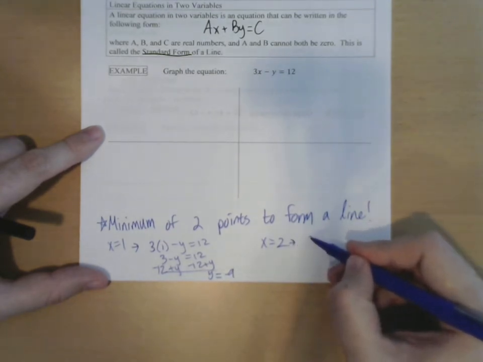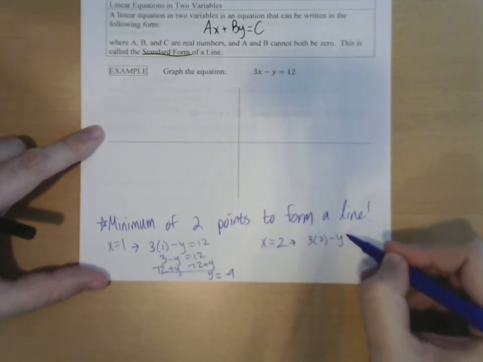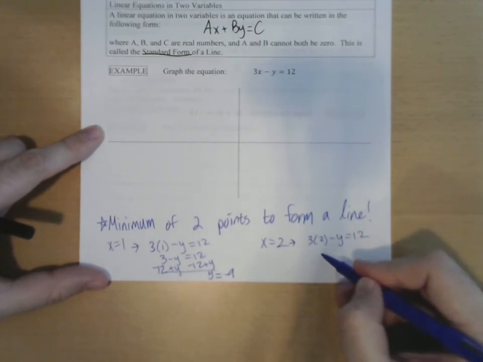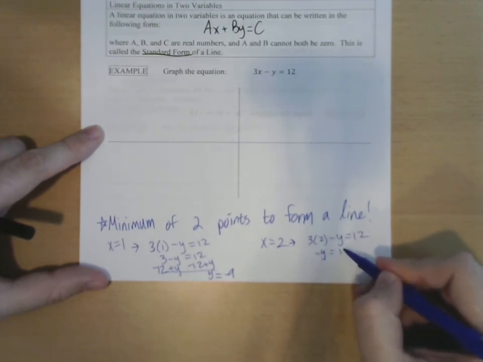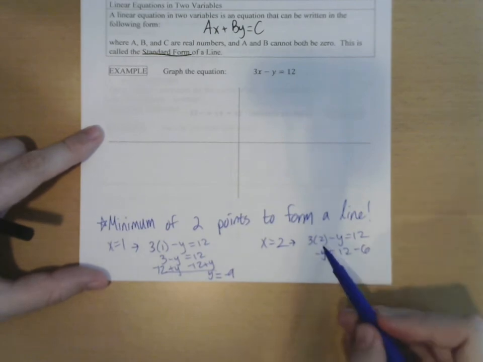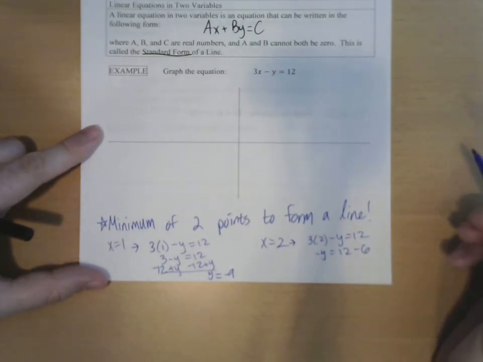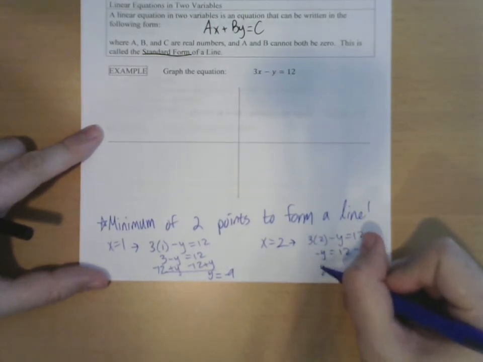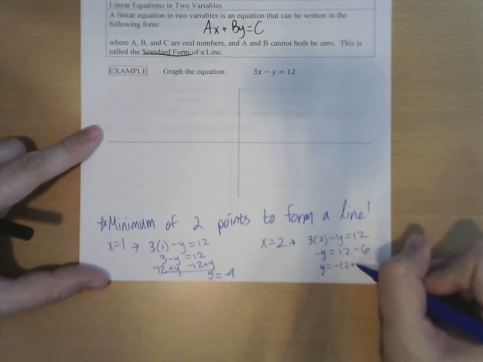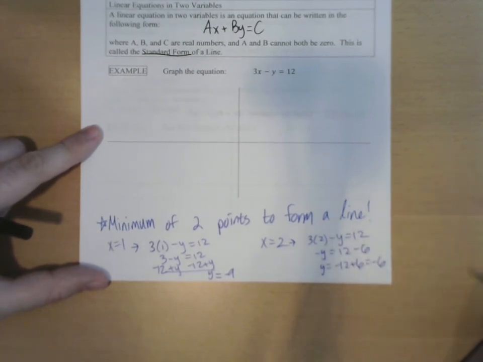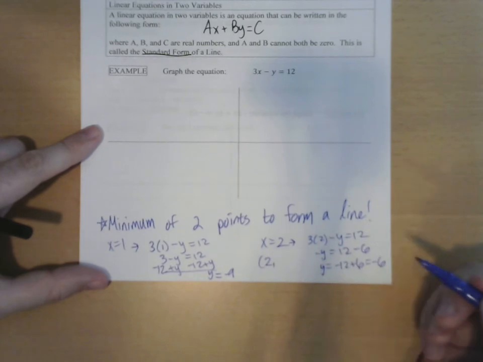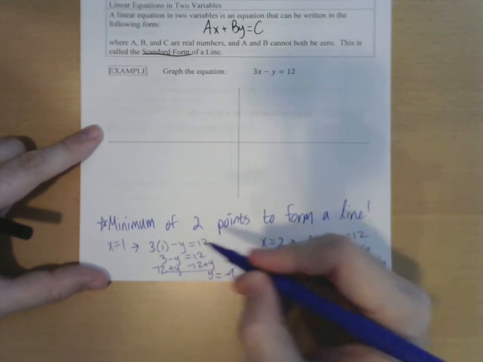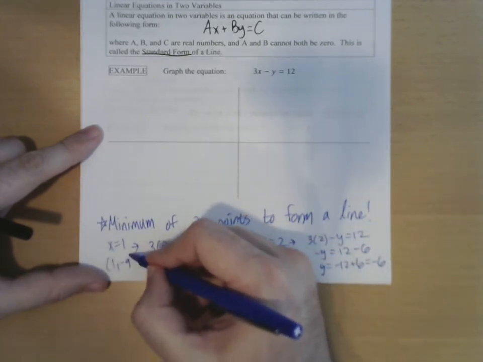Over here, 3 times 2 minus y equals 12. This is going to be negative y equals 12 minus 6, so I've subtracted the 6 over in one step. Or y equals negative 12 plus 6, which is negative 6. So this gives us our 2 points, 2 comma negative 6, and 1 comma negative 9.